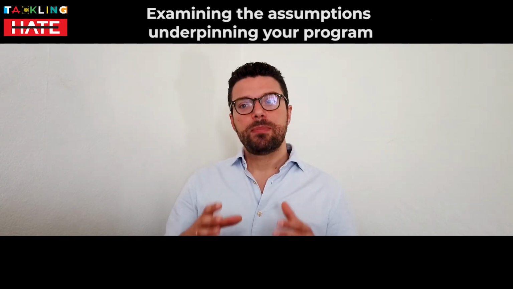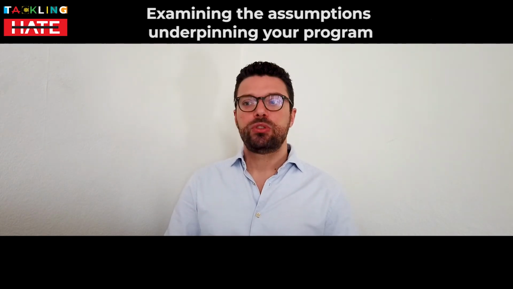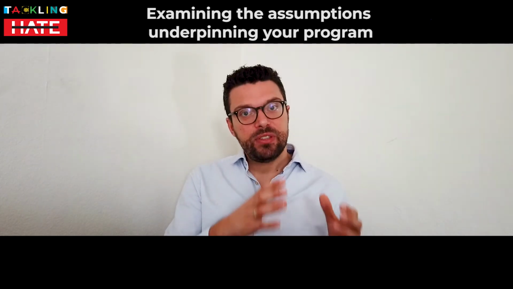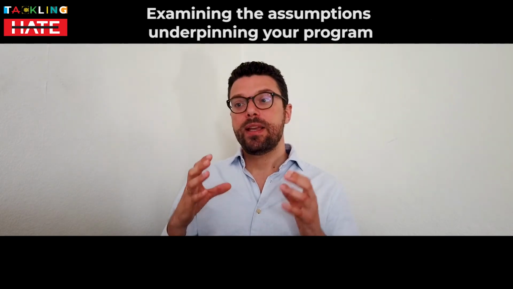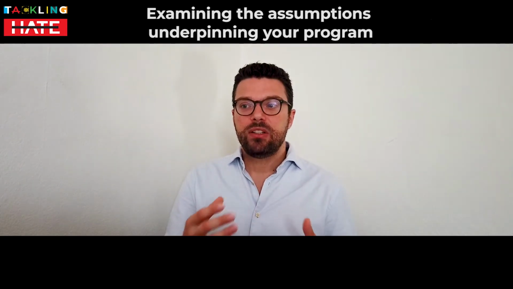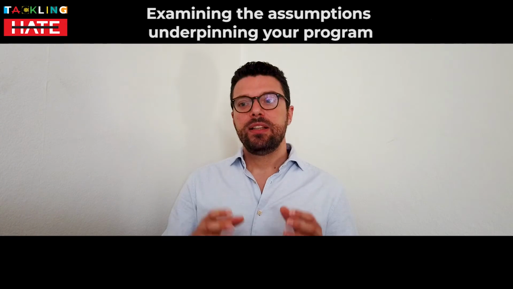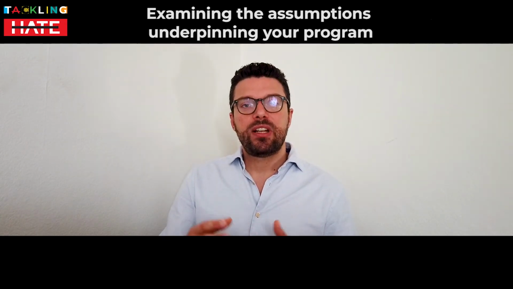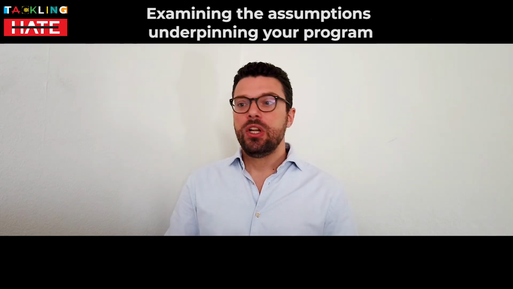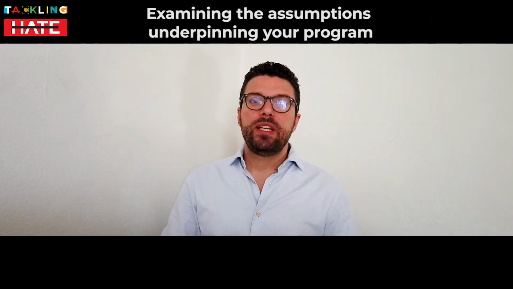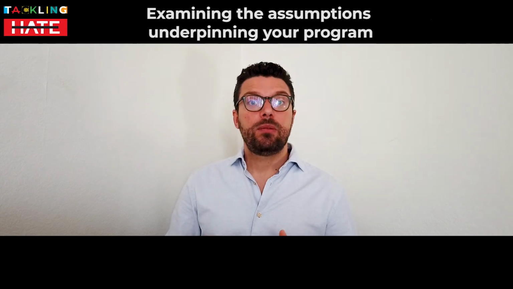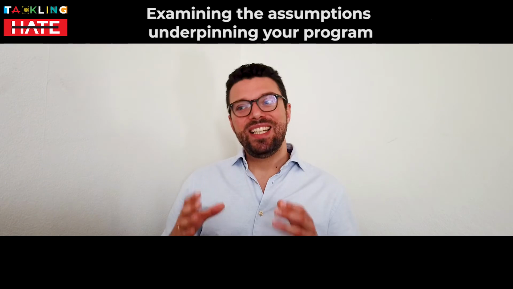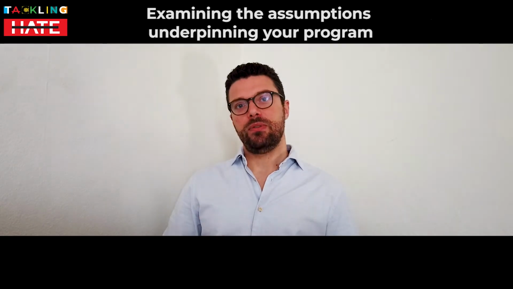For example, a program that aims to provide employment opportunities to young people in a certain community assumes that if young people find employment, they will be less likely to engage in violent extremism or hate crime. Does this make sense? Why would young people who are employed be less likely to engage in violence? Well, a possible explanation would be that they are busier or that they are more satisfied with their lives. This makes sense intuitively, but is there any evidence about this?